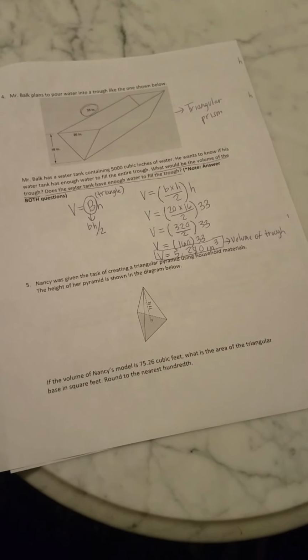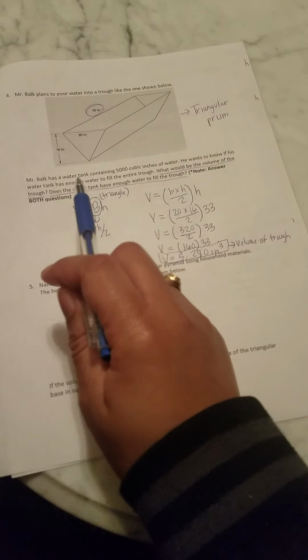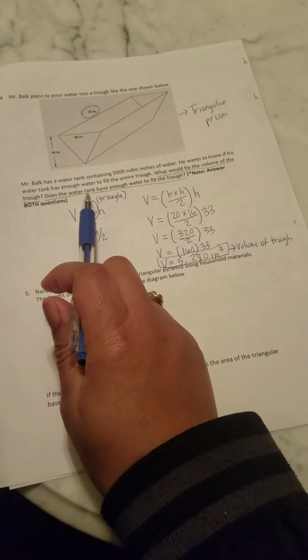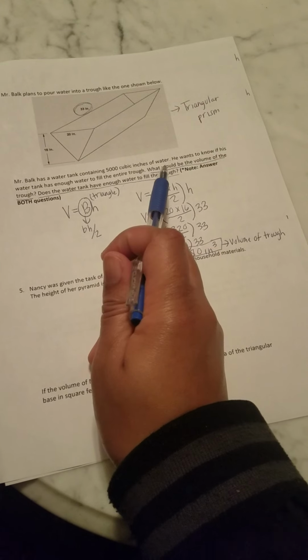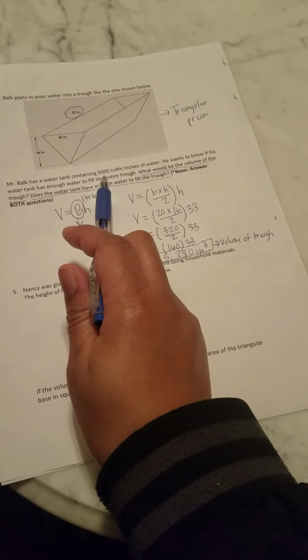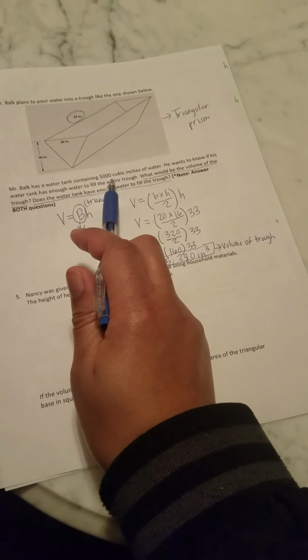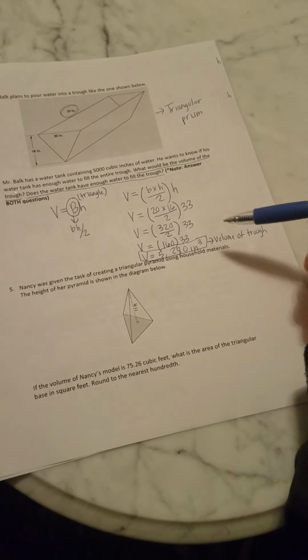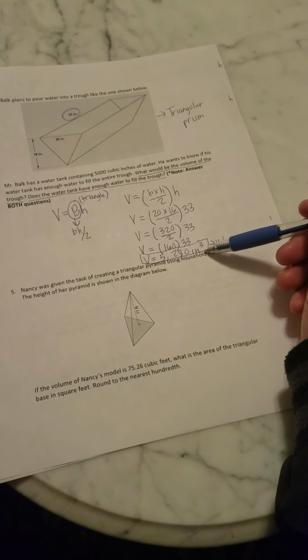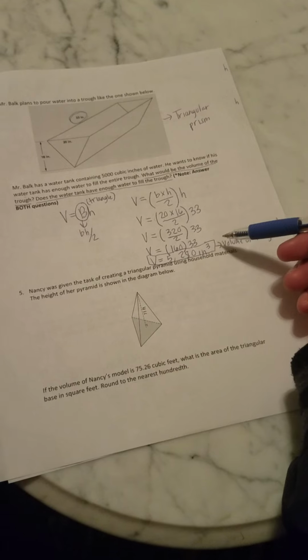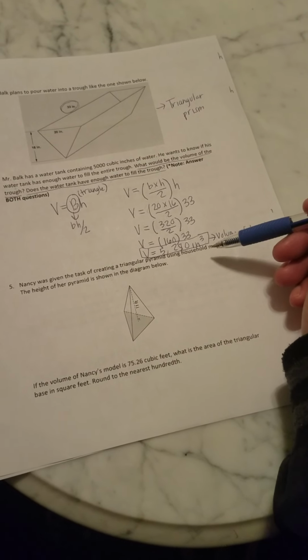Okay, so that's one question that we just answered. Now we have to answer, does the water tank have enough water to fill the entire trough? Well, he has only 5,000 cubic inches of water. The entire trough is 5,280. So I cannot fill the entire thing. I will have some left over.